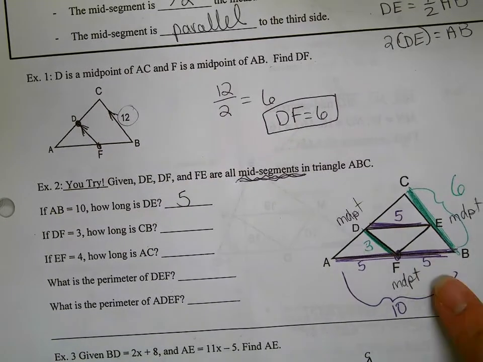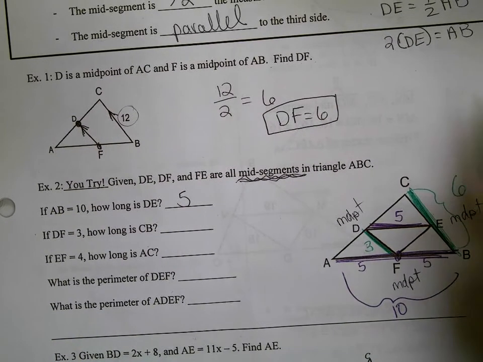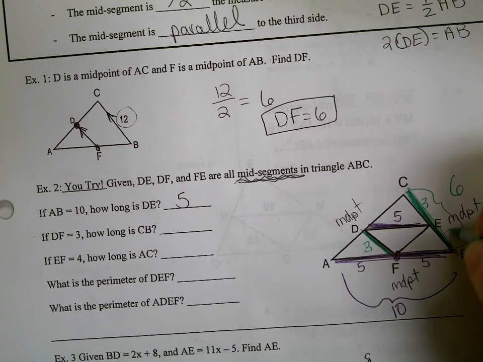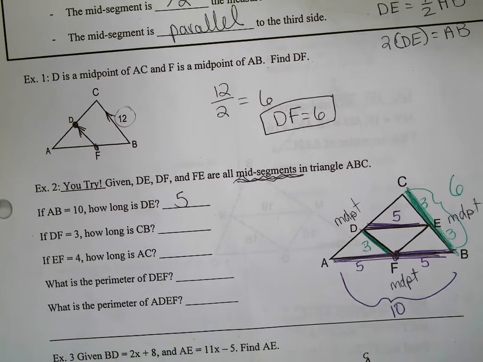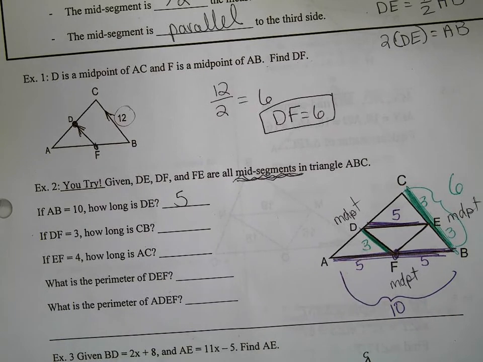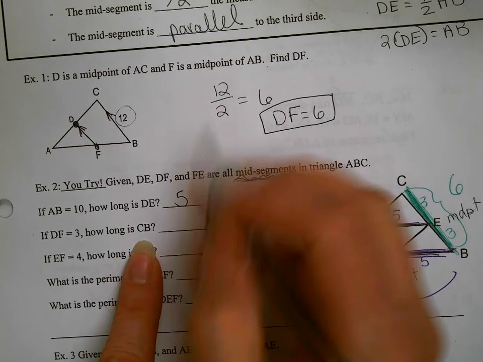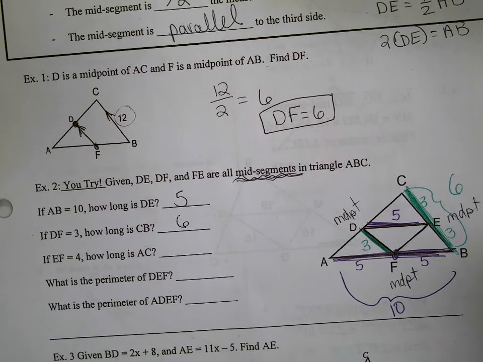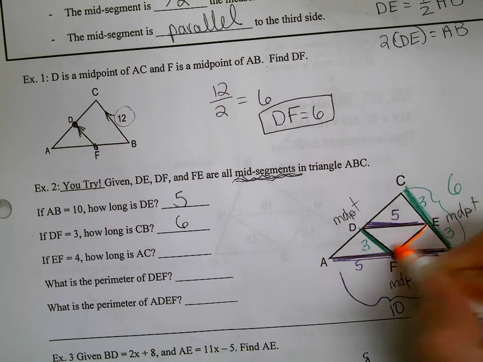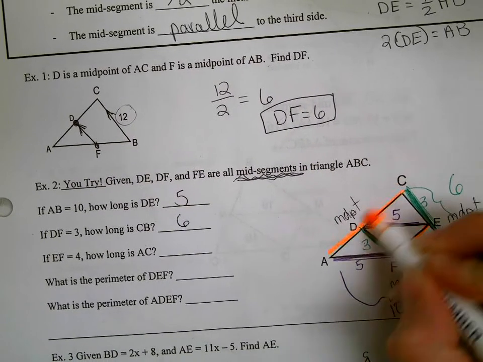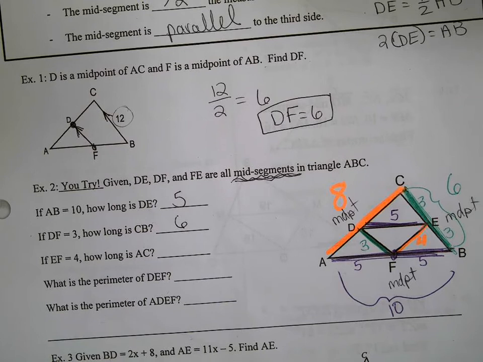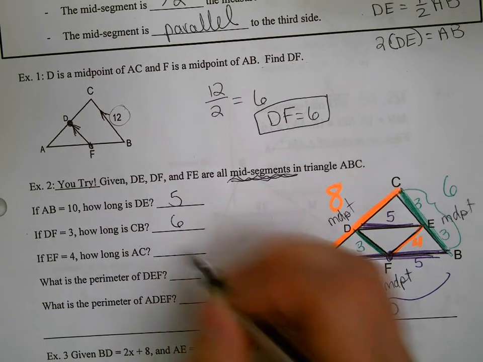Also, knowing that whole thing is 6 and E is a midpoint, C to E and E to B would each be 3. Going back here, CB is 6. If EF, the short measure in here, is 4, then its parallel side would be double its measure. It's longer, becomes 8. So if we're looking for AC, AC would be 8.